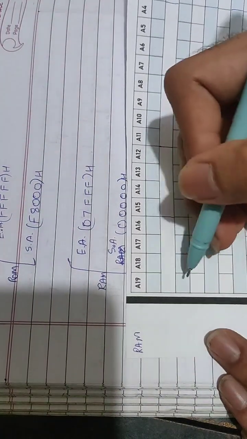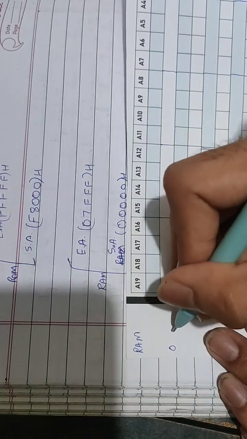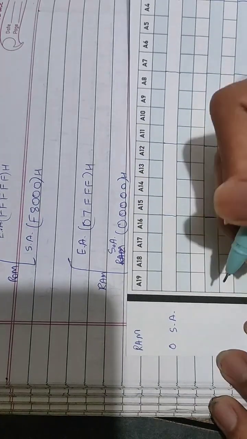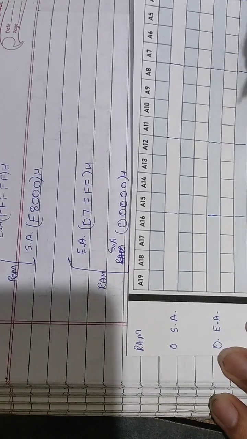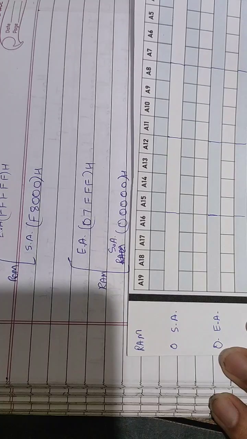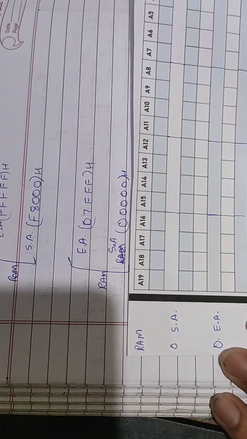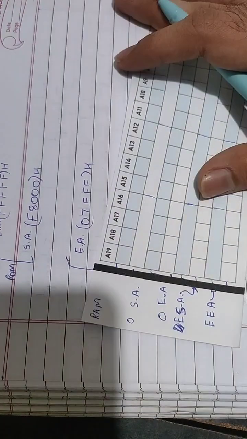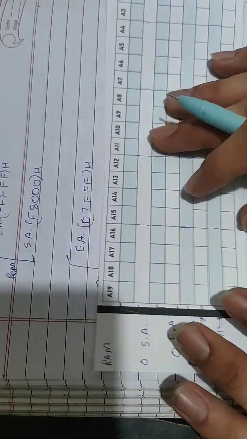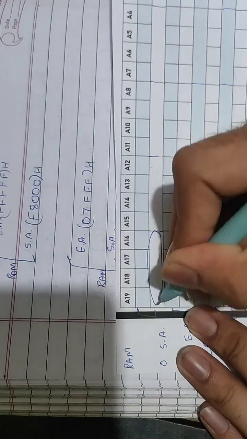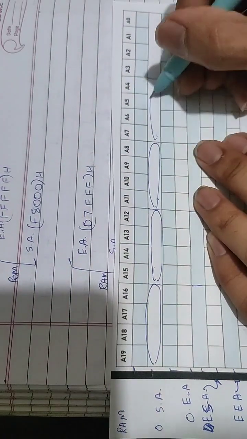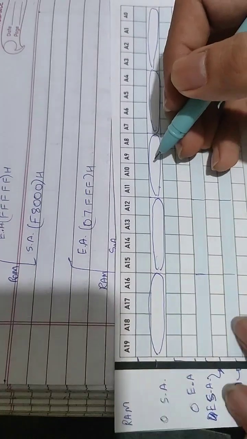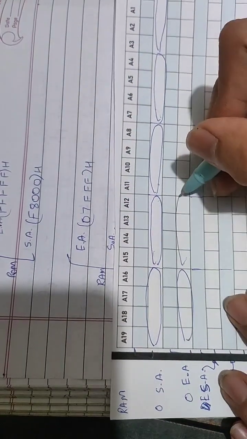Okay, so now let's consider this thing. We need the odd bank's starting address. I'm writing in short, and then we need the odd bank's ending address. Correct? We also need this. This table isn't really proper, so I'll just make it like this. Basically there'll be hexadecimal ones and start address and end address. So this will make it easier to understand.